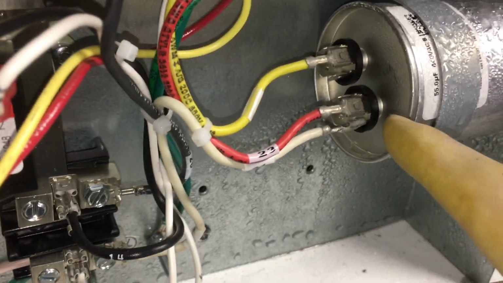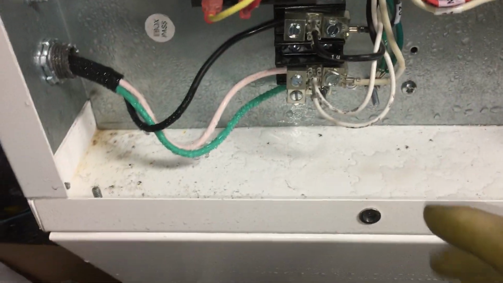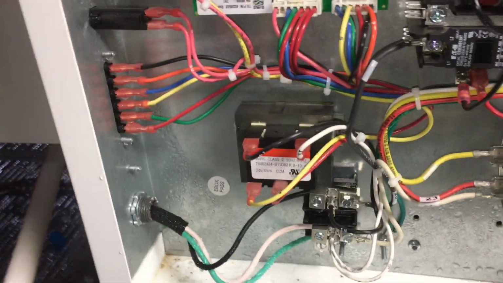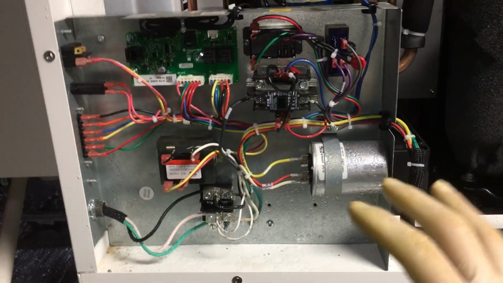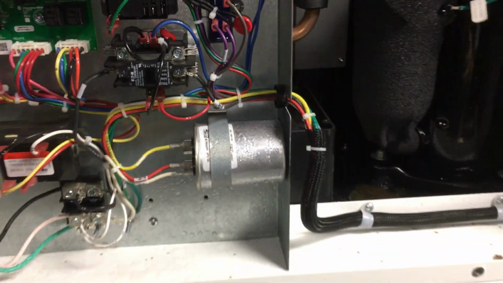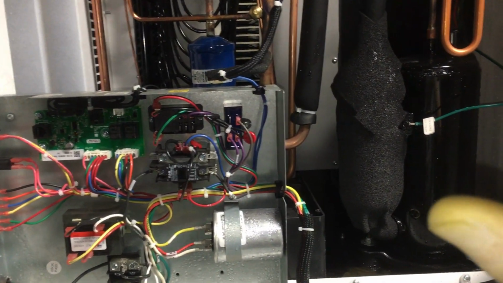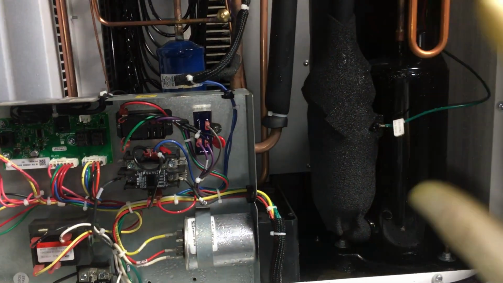Look at the capacitor. The capacitor and all the wires and everything are just soaked with water. The controls were soaked with water. The controls were dripping with water. All because this is an indoor unit that has been mounted outdoors. And it's protected from the wind, it's protected from the rain, it's protected from the sun. So it's under a roof.